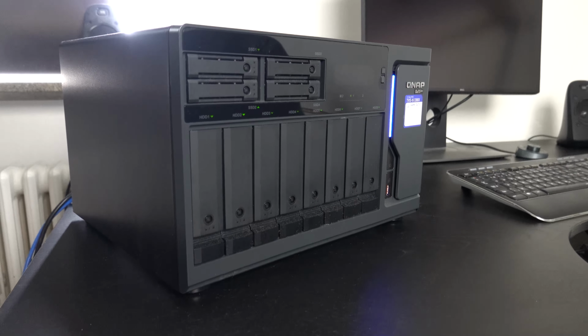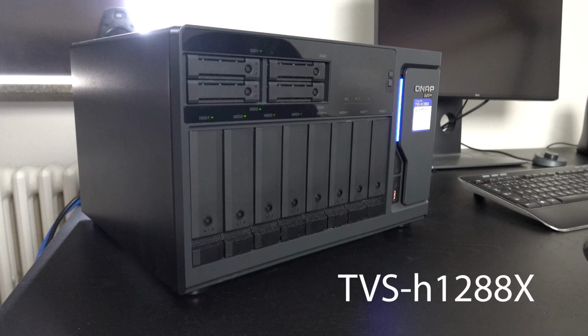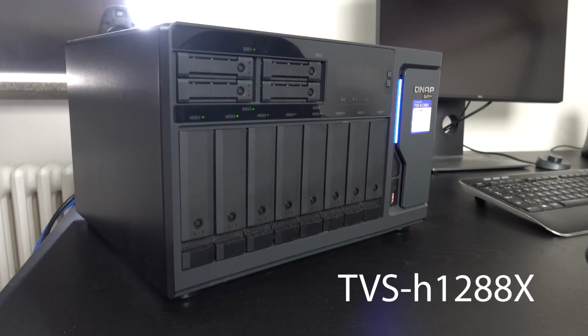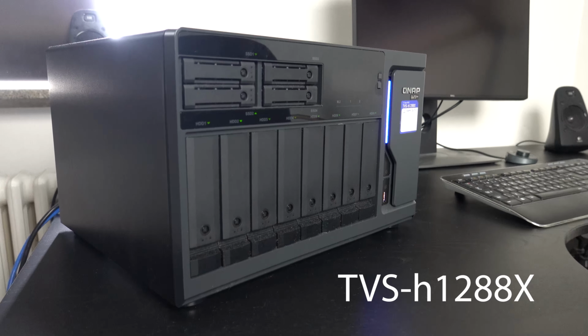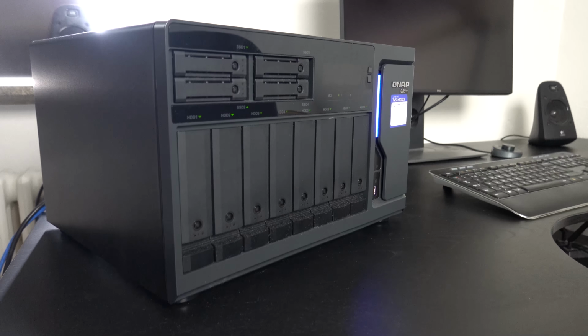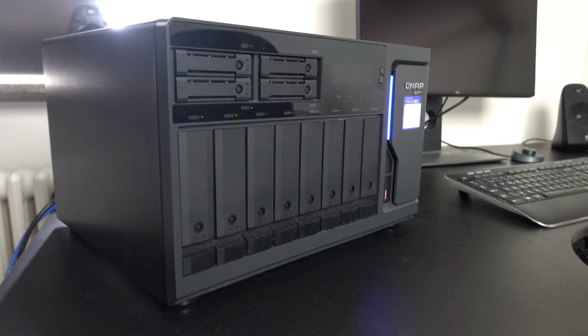The NAS that QNAP sponsored has the sexy name TVS-h1288X, and yeah, when it comes to naming products, they're not really better than camera manufacturers. It is a 12-bay NAS, which means it has slots for 12 disks.